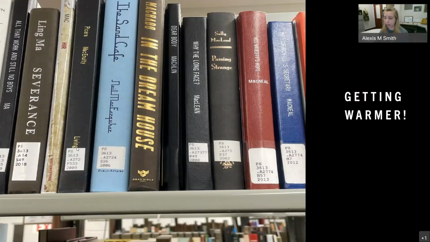This one here doesn't have a call number right on its spine. So before pulling it out to double check, I can look at this one to see if it's in between these two. So here we have PS 3613, that matches. .A272, that matches the beginning of our third line, A272. However, we have 4 more numbers that follow after that. So we know we have to keep moving to the right. So we move to the right, .A2724. So close. We're not quite there yet though, because it doesn't include all of the numbers on the third line.